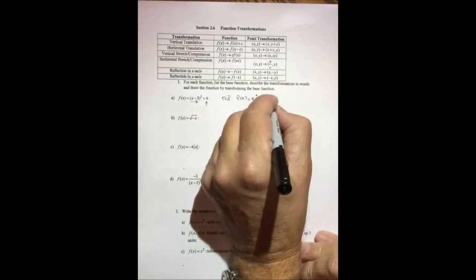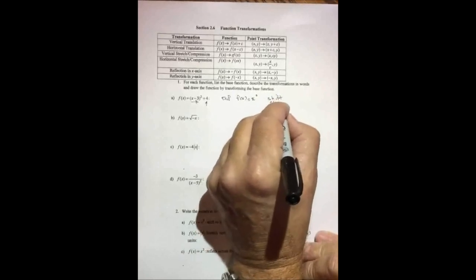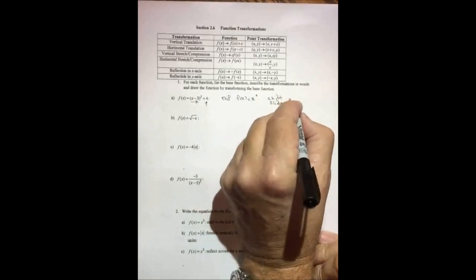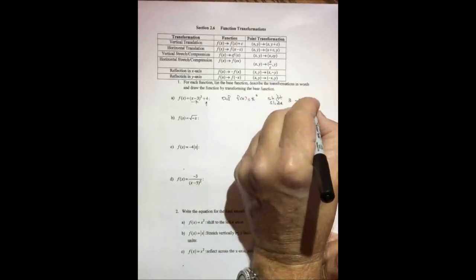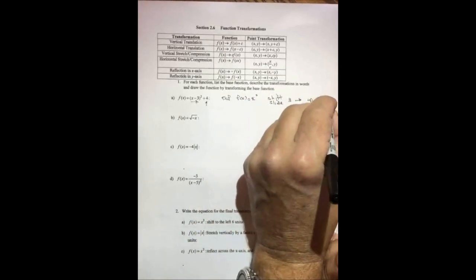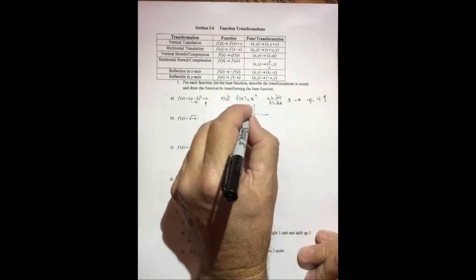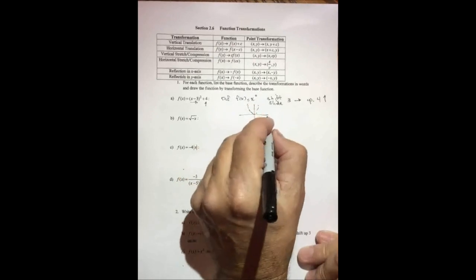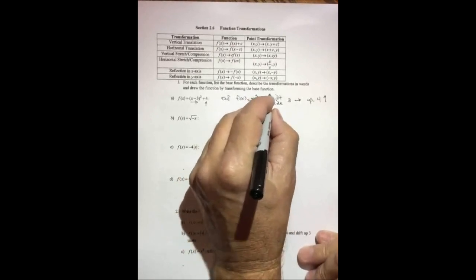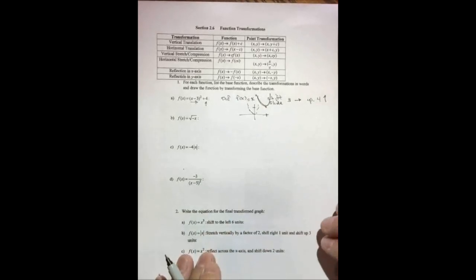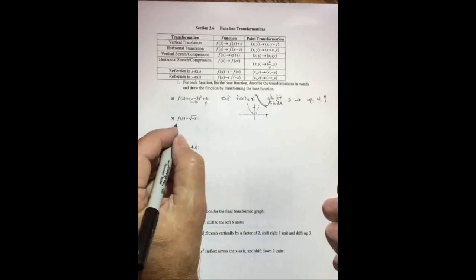So shift, or you can use slide, 3 to the right and then up 4. And then just a little sketch. I like to do this. Here's my reference guy. So I'm going to move it 3 right and 4 up. Piece of cake. Let's do B.